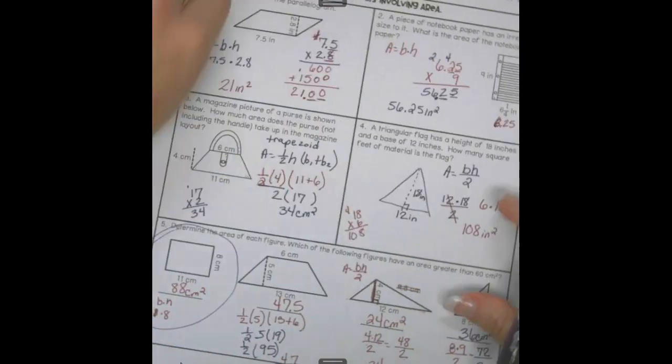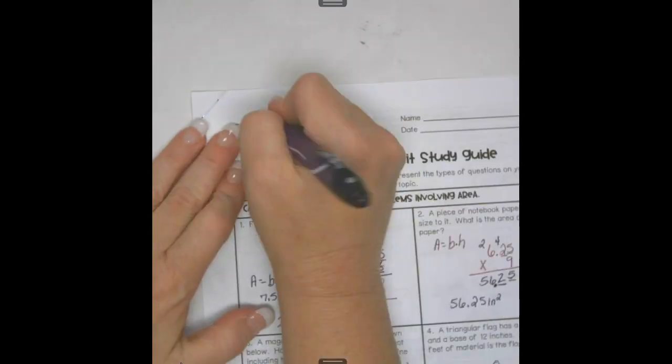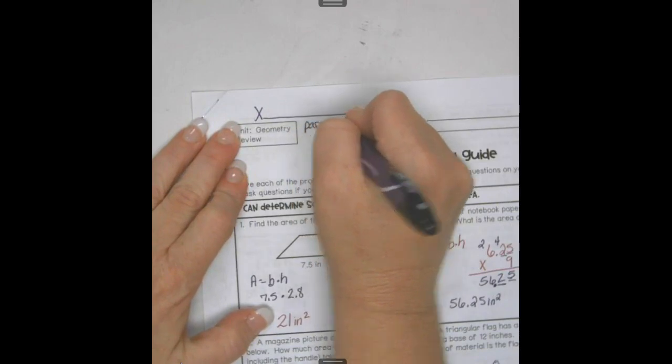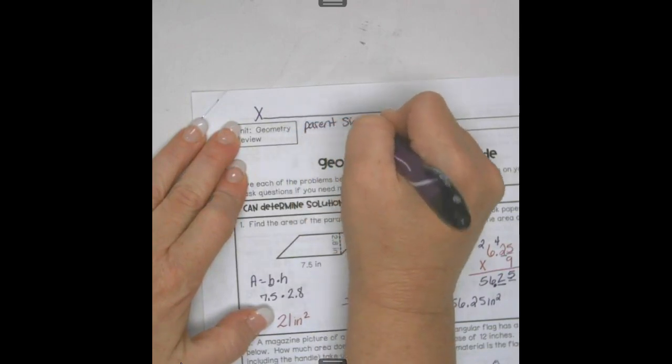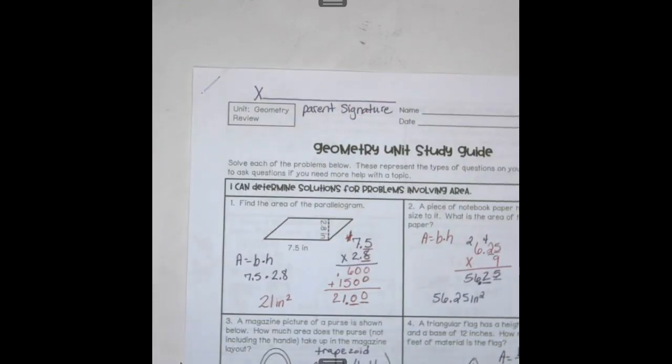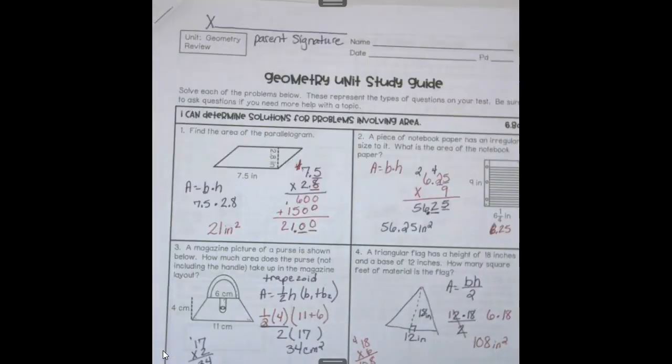Okay, turn it back to the front. At the top, I want you to mark parent's signature. As always, you get a parent signature and you can have 5 bonus points on the test. Your test is tomorrow. Please study this and study your notes.